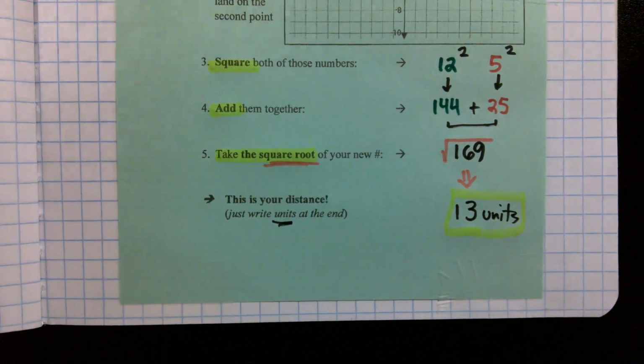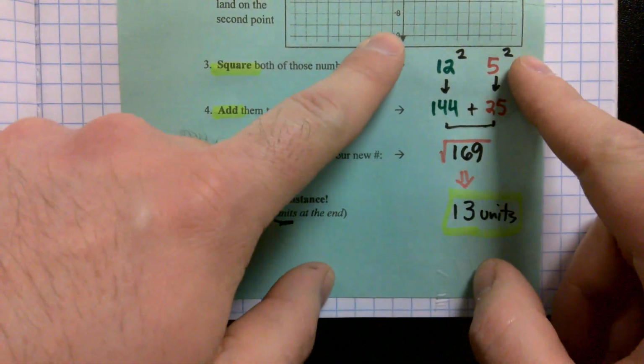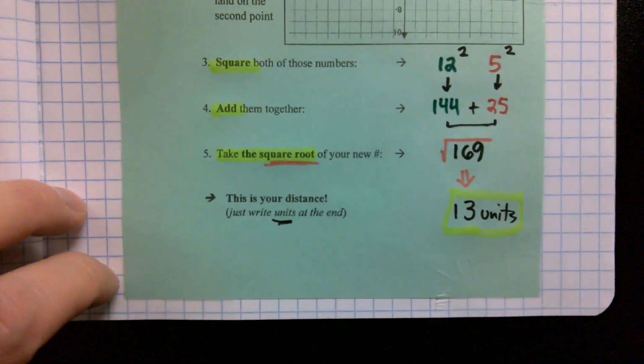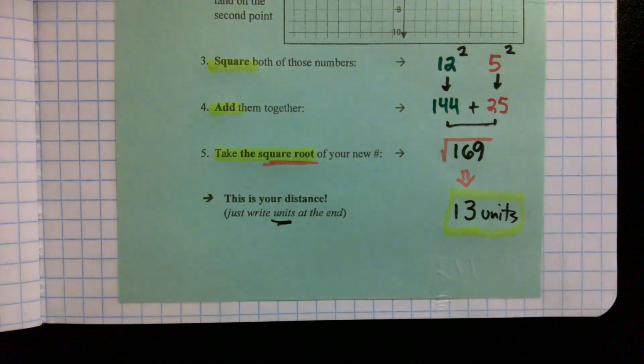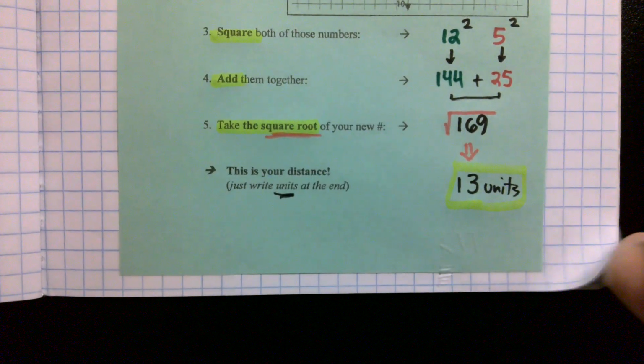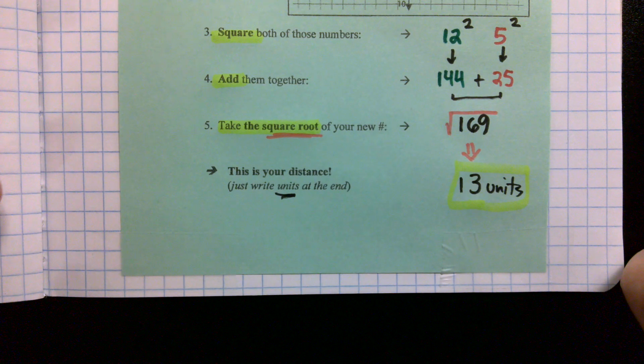It's like the easy version of the distance formula. It's the same exact thing, just in a much more visual way. That hopefully makes a lot more sense. Any questions I can answer about that? All right.